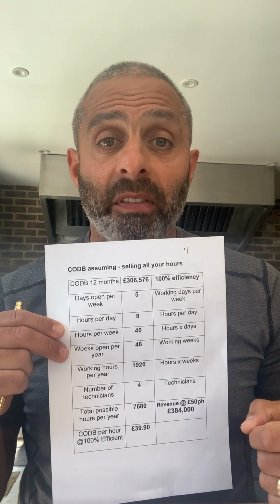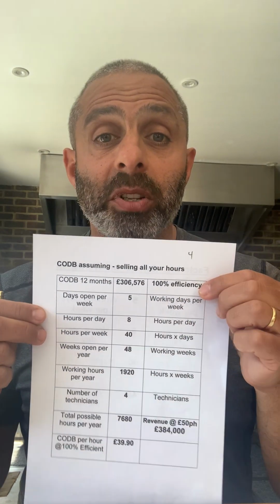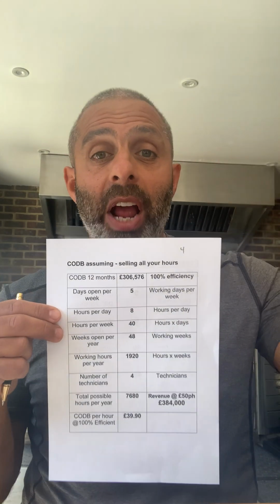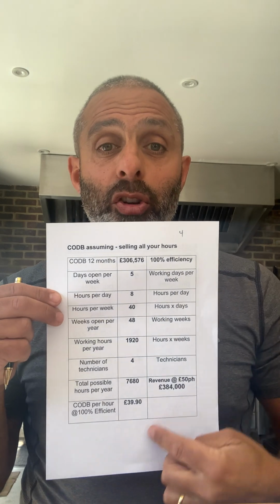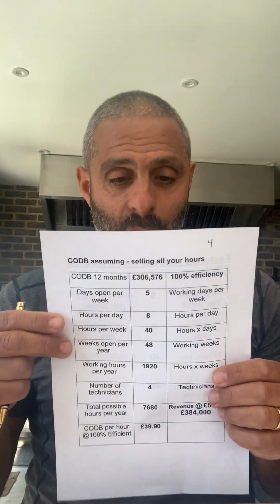So you write down 306,576 and you divide that by the total number of hours that you have available. And then you will get your cost per hour if, assuming you sold 100% of those hours. So if you sold every hour for every technician, your cost of being there is £40 an hour. But that's not realistic. Of course it's not, because there's no garage in the world that will sell every hour. All right. So this is where it gets interesting.